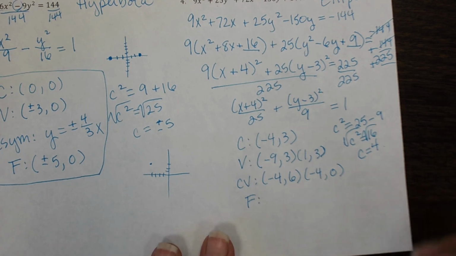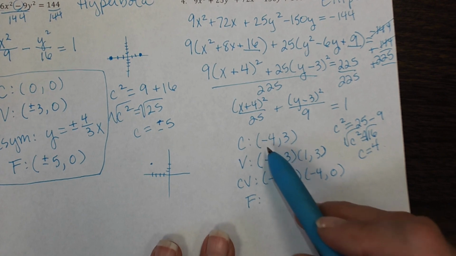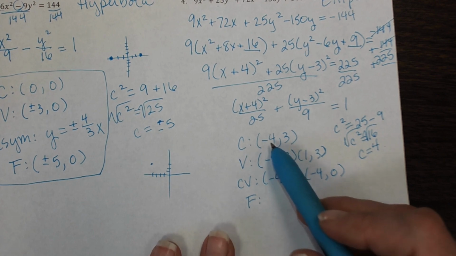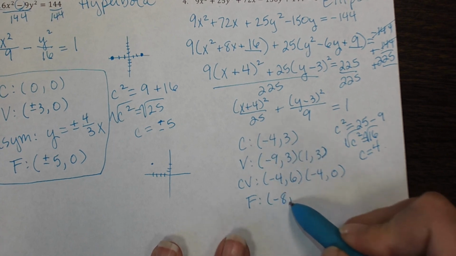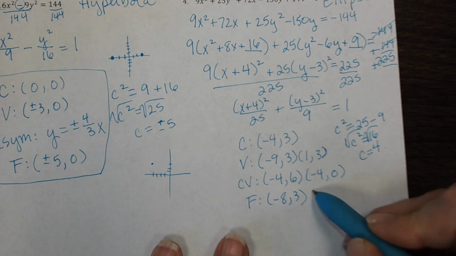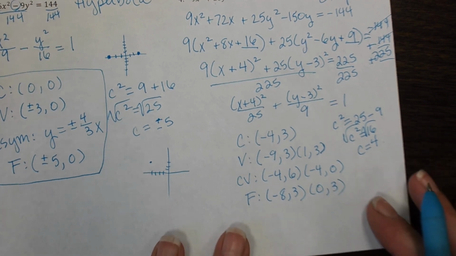So that means from my center, I'm going to go out 4 in the x direction. So if I go 4 to the left from here, I'm going to be at negative 8, 3. And if I go 4 to the right, I'm going to be at 0, 3. And those are our foci.